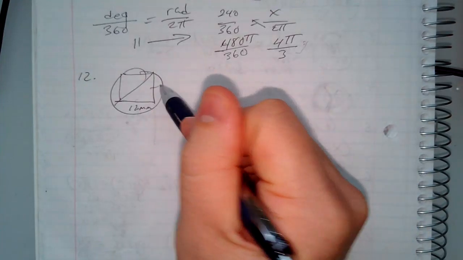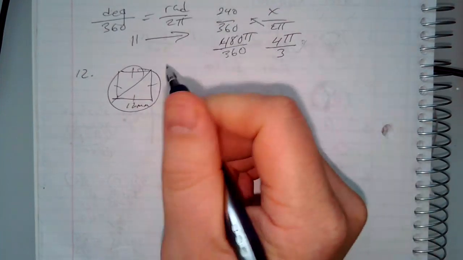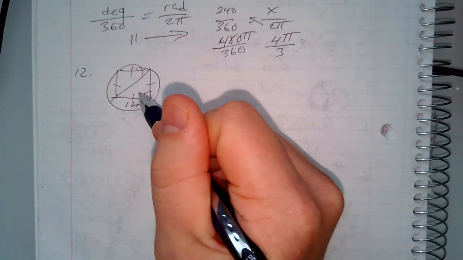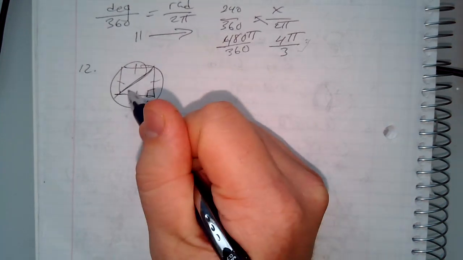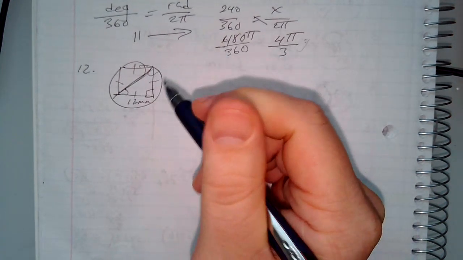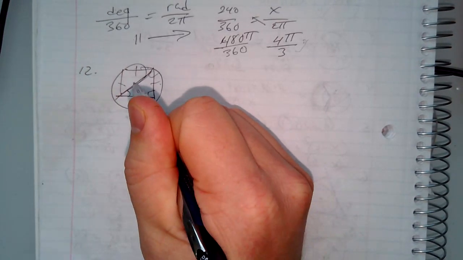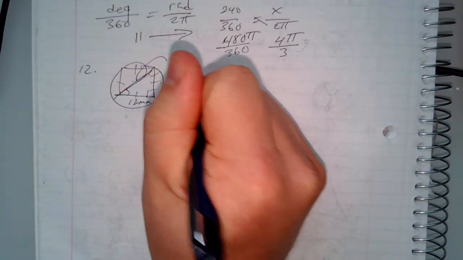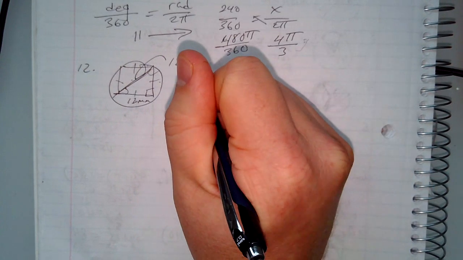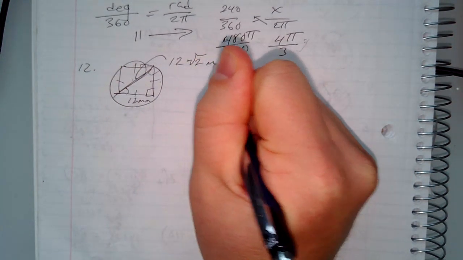We know that this is a square. It says all the sides are congruent. We have a 90-degree angle right here. So we know that this is going to be a 45, 45, 90 triangle, which means that this is 12 millimeters, that's 12 millimeters, and that's 12 times the square root of 2 millimeters. So we know that our diameter is 12 times the square root of 2 millimeters.